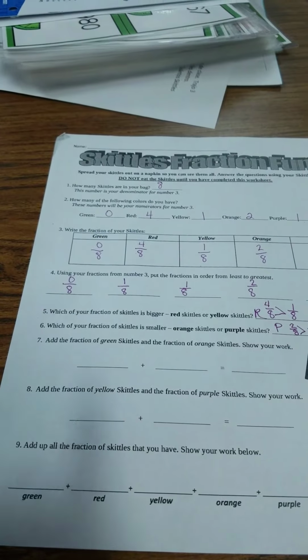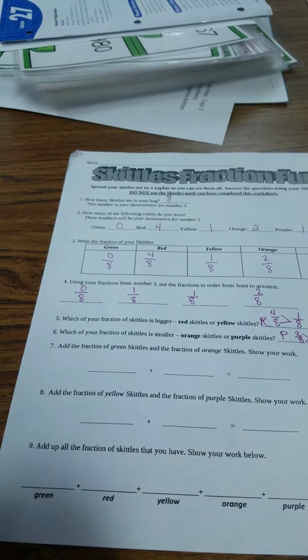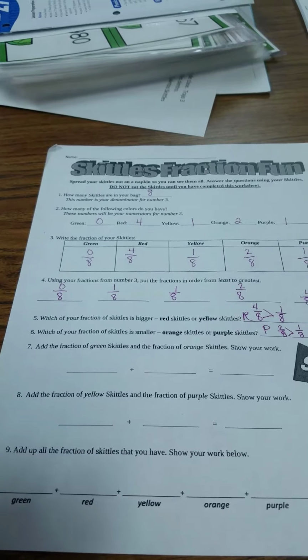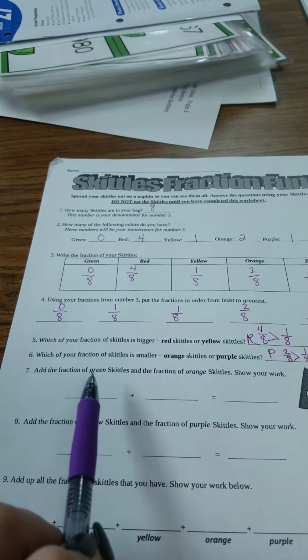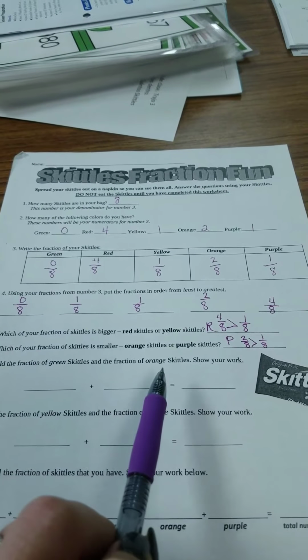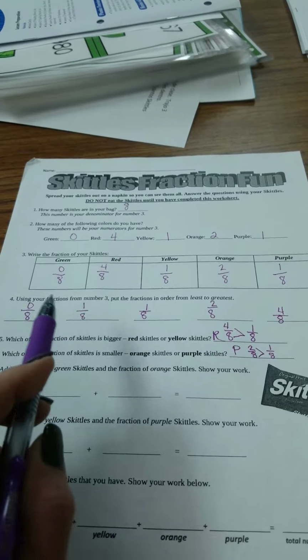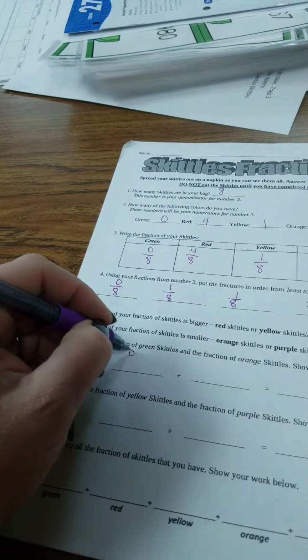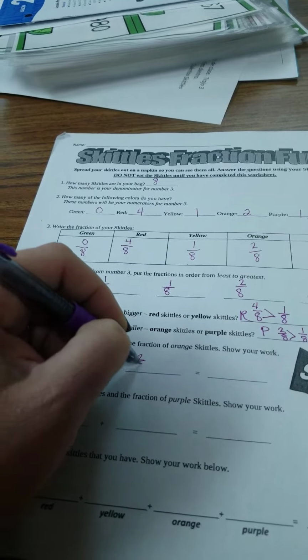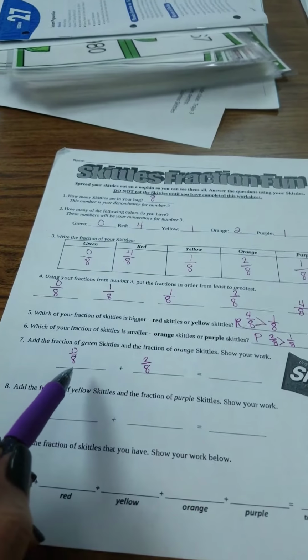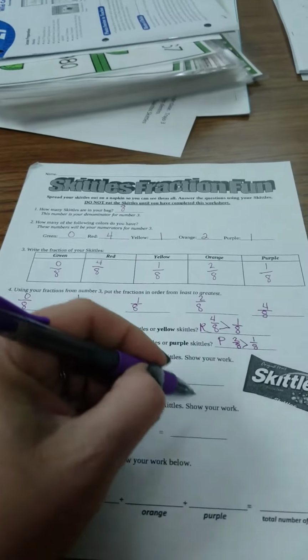Then we jumped into some things that I told the kids. I said, you really don't learn how to add fractions until 4th grade, but this is so easy. Why not give it a try? So they wanted us to add the fraction of green Skittles and orange Skittles. Green was 0/8 and orange was 2/8. And they all chimed in and said, oh, well, that's still 2/8.